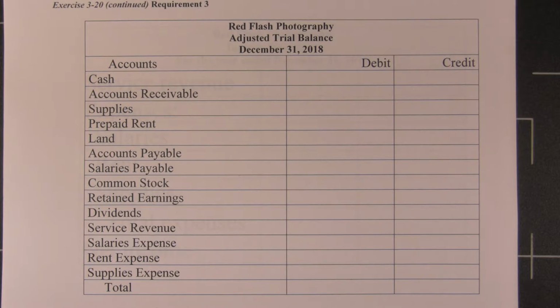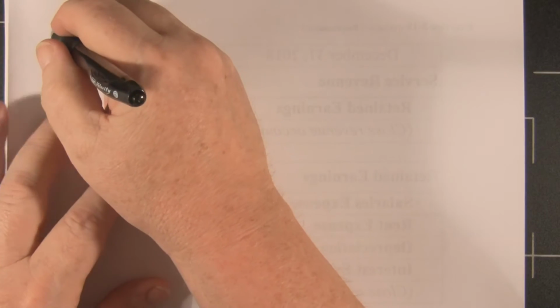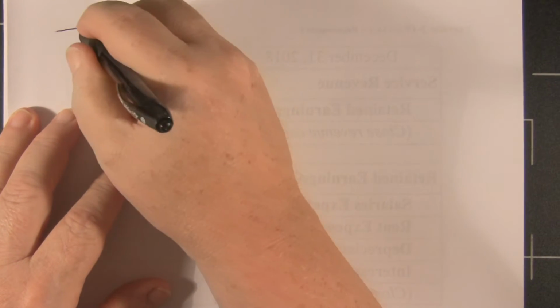Okay, exercise 320 part 3 asks us to fill in the balance sheet, or just the trial balance, excuse me. Well, I can't figure out all those numbers in my head, so I'm going to resort to T accounts. And I'm going to write down as we go through what the accounts are. So on the first transaction we had common stock and cash.